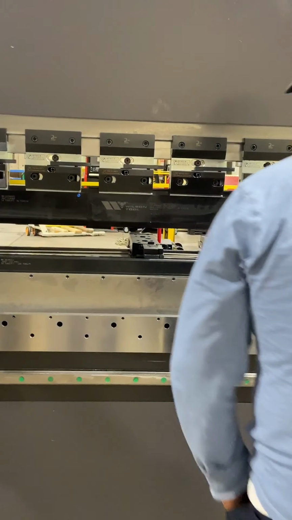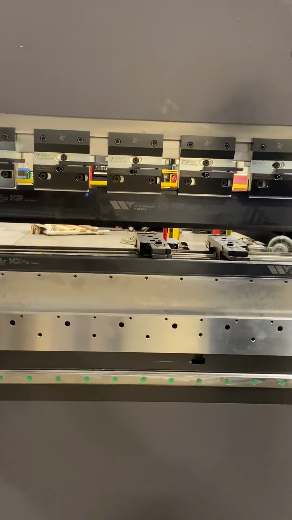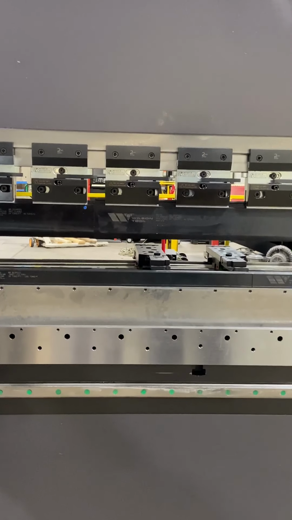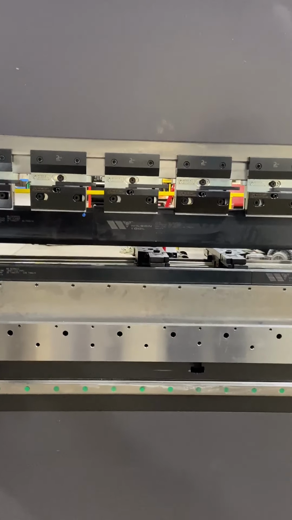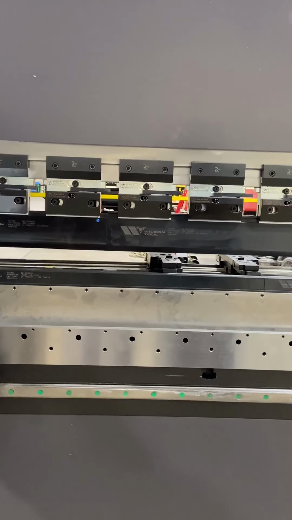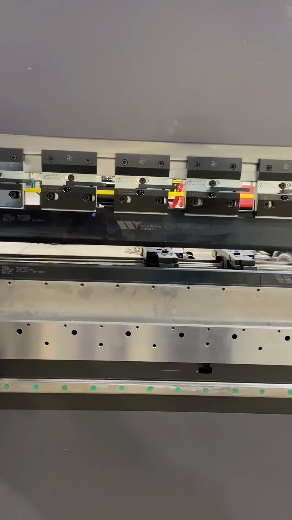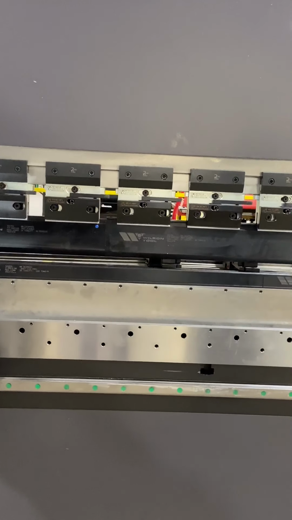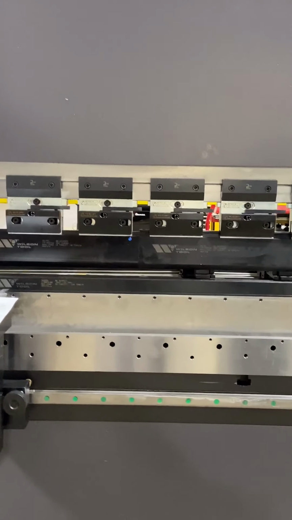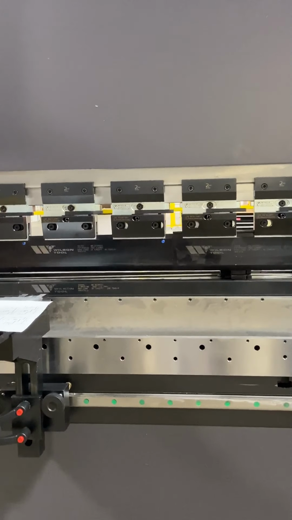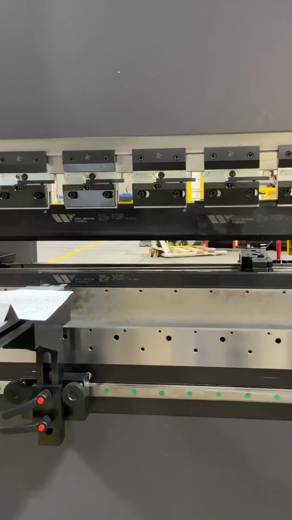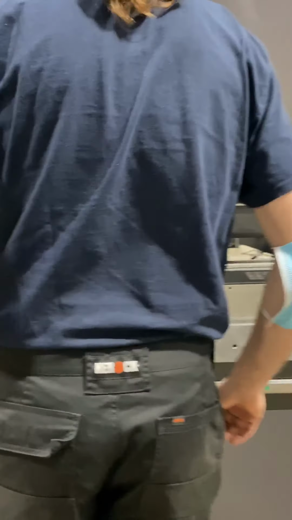Okay, now I'm ready again. So now I'm going to panic, right? I'm going to push, and I'm going to push hard. Stop. You hear that? And it stops. So if you panic and push hard, it stops. Then if you let go and push again, it keeps going. If I make a mistake, I can just tap the up pedal and it will come back up.